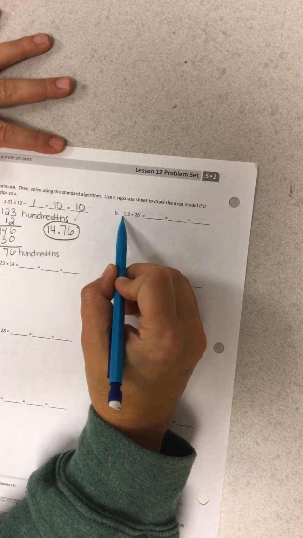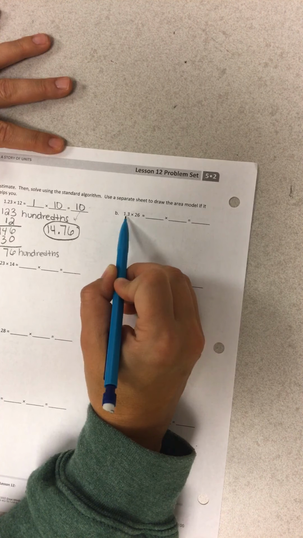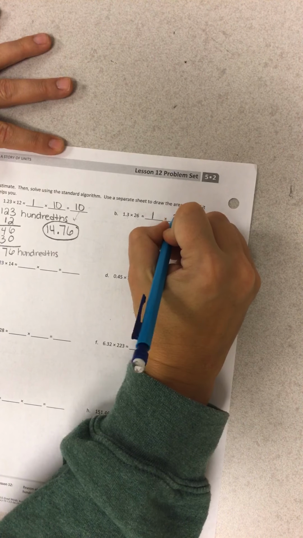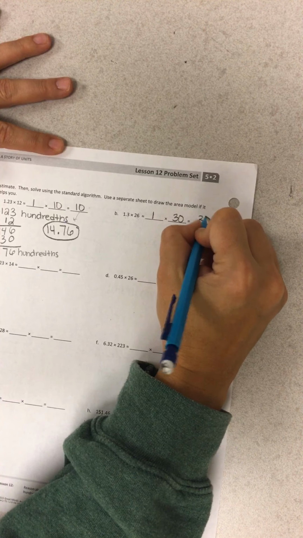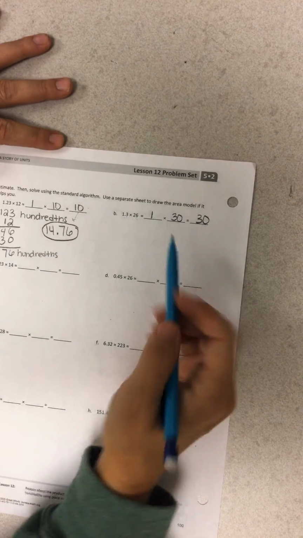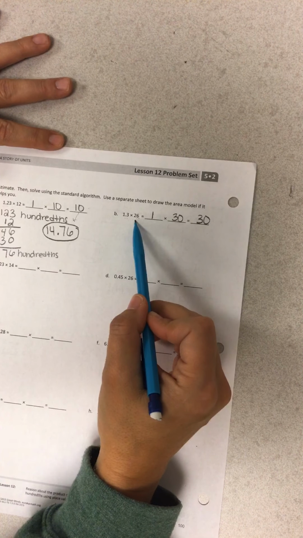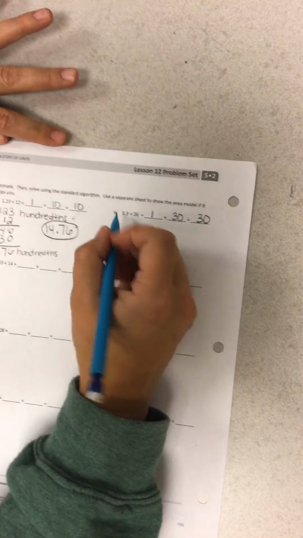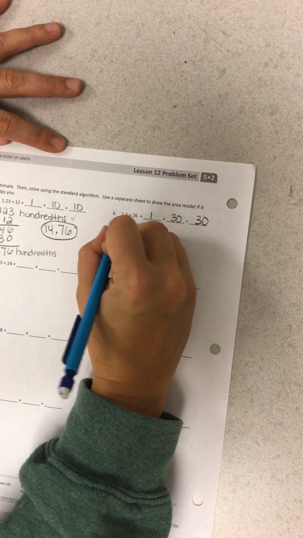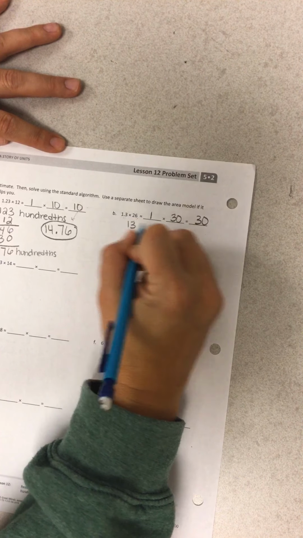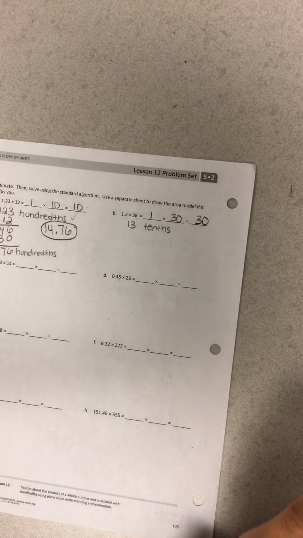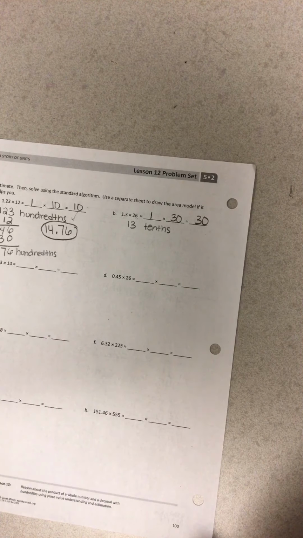This one, I've got 1 and 3 tenths times 26. I'm going to round this to 1, and then 26 I'm going to round to 30. So I know that my answer should be really close to 30. Could I have left this at 26 or rounded it to 25? I could have, but I'm just going to round it to 30. This is where it's a little bit different. This is 1 and 3 tenths, it's actually 13 tenths. Normally we're used to hundredths, but today this problem has tenths. And I think all the other ones are back into hundredths.